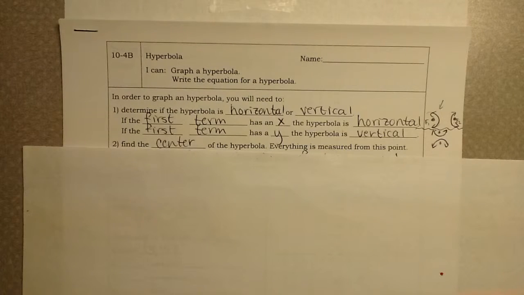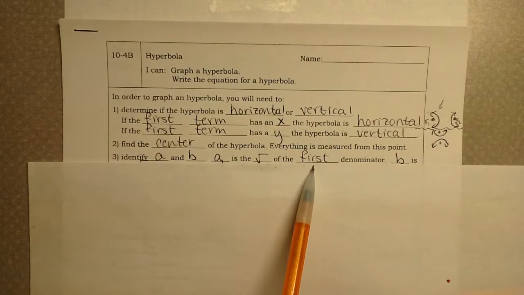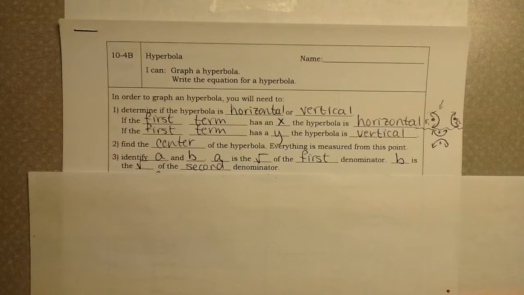So you'll need to find the center of the hyperbola because everything is measured from this point. You need to identify A and B. Different from the ellipse, A is always the first denominator. In an ellipse, A is always the largest denominator, so keep those two things straight. B is always the square root of the second denominator. Now with an ellipse, B was always smaller.